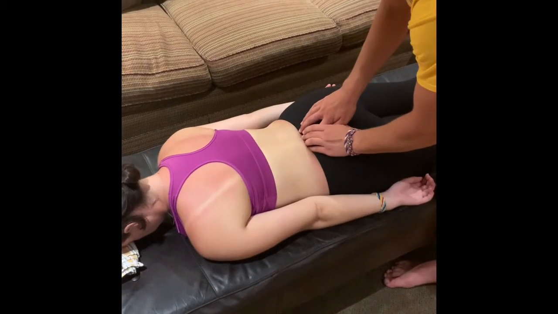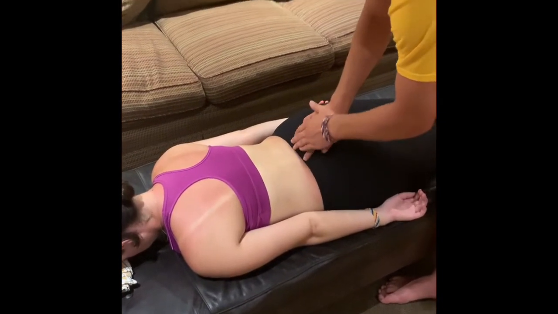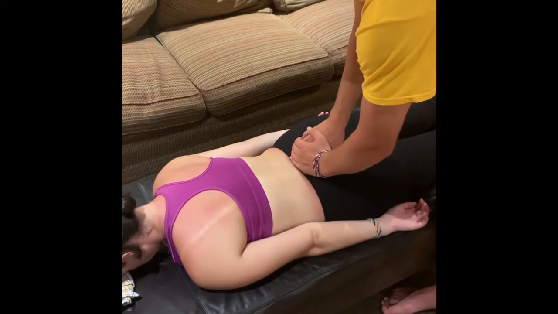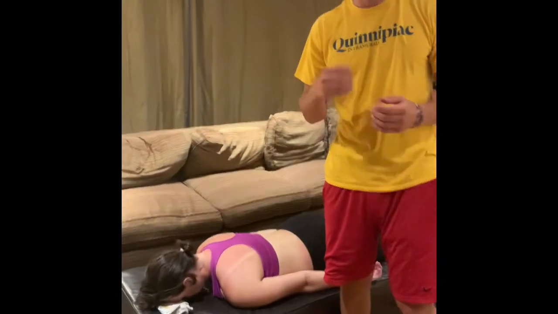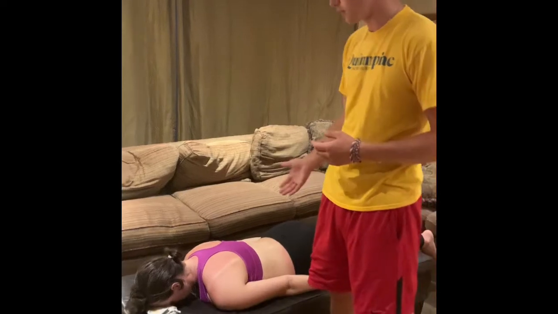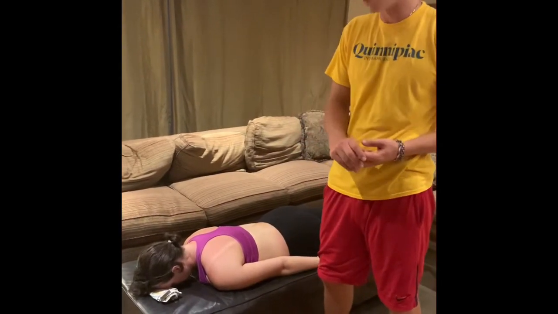Now if I go back onto the L4 spinous process and apply glides in a 90-degree direction straight down, I can assess for range of motion in the lumbar spine and see if a possible fibrous union had been formed instead of a bony union. This could predispose our athlete to more injuries in the future.